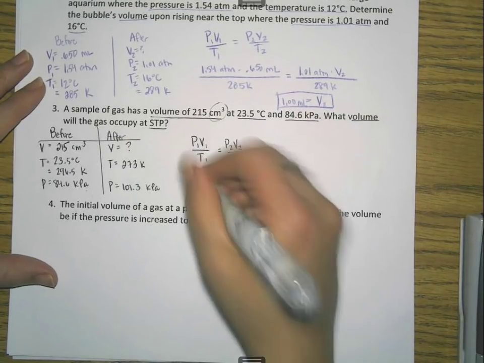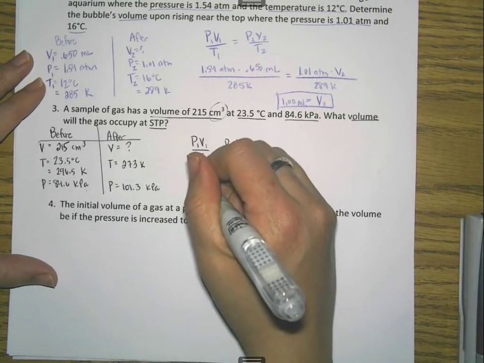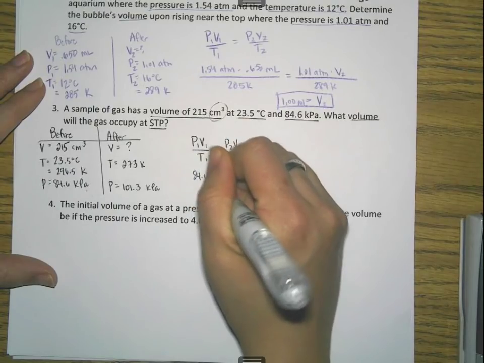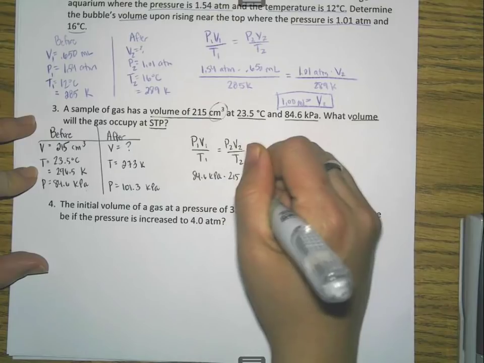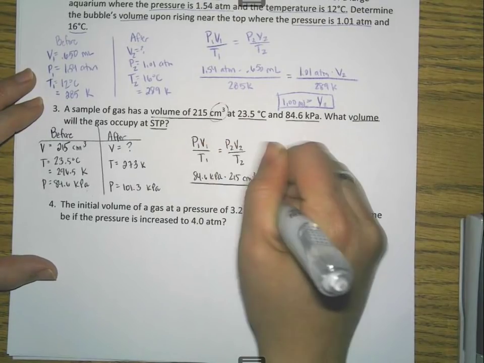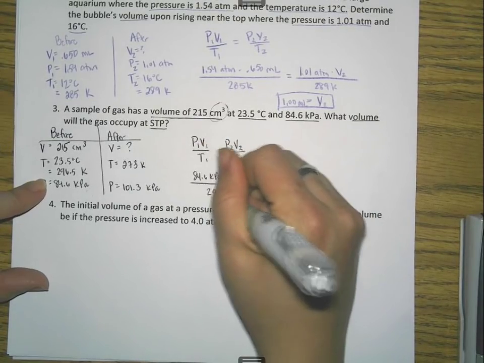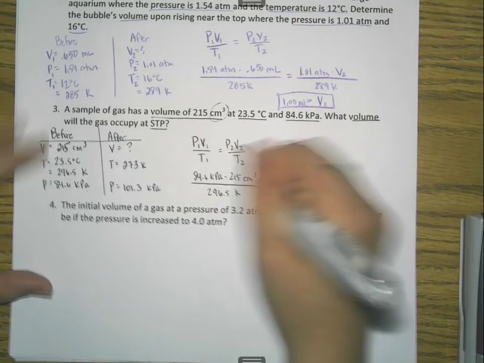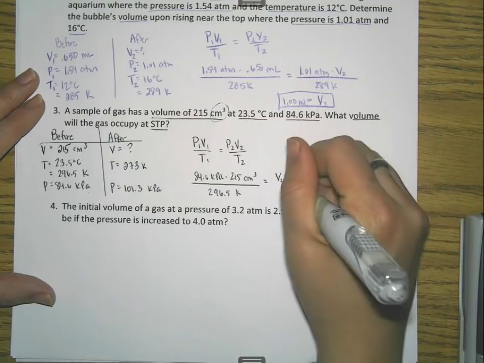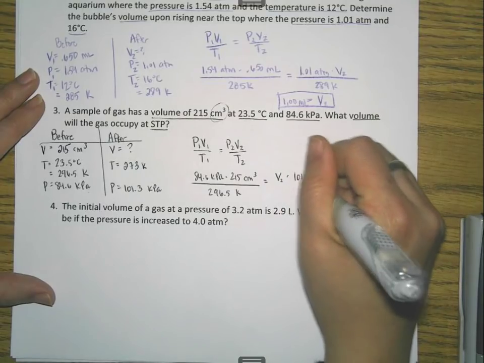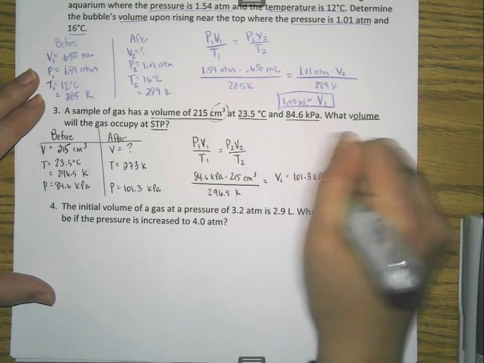I'm going to plug my numbers in, and I'm going to get 84.6 kilopascals times 215 cubic centimeters over 296.5 Kelvin.